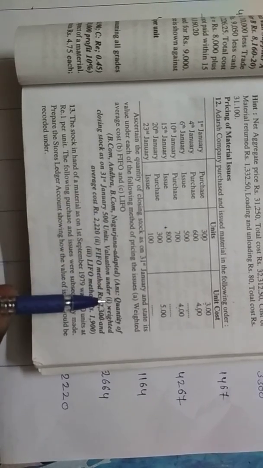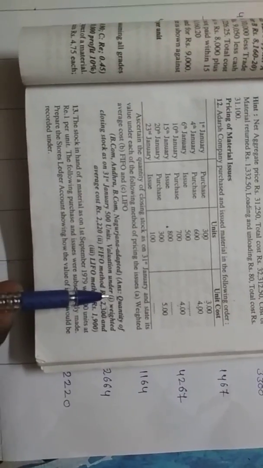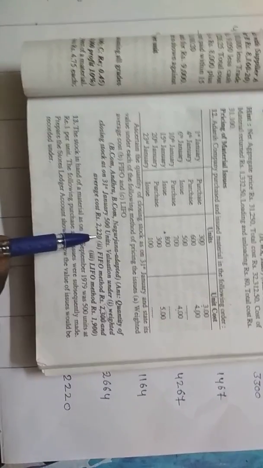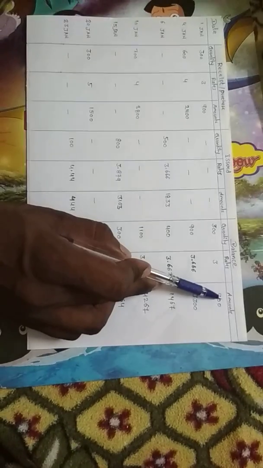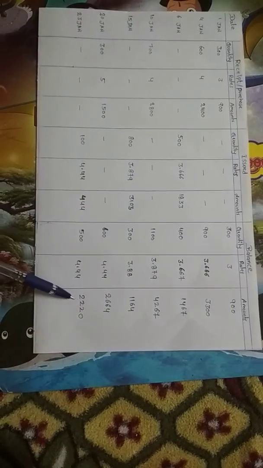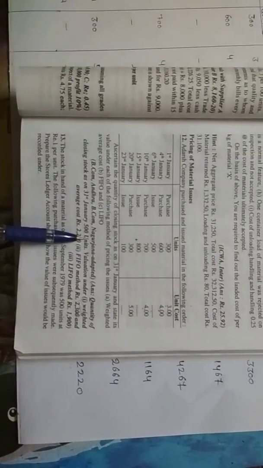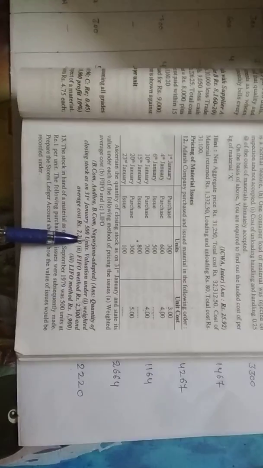The weighted average cost is 2220, as you can see in the total amount figure, the last one is 2220, and the closing stock quantity is 500 units.